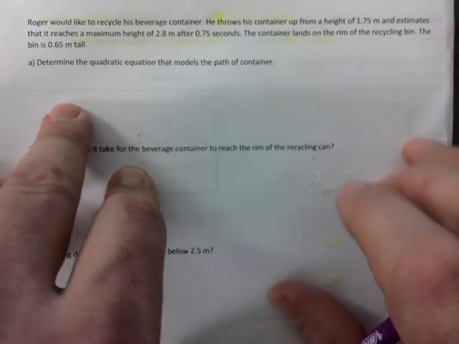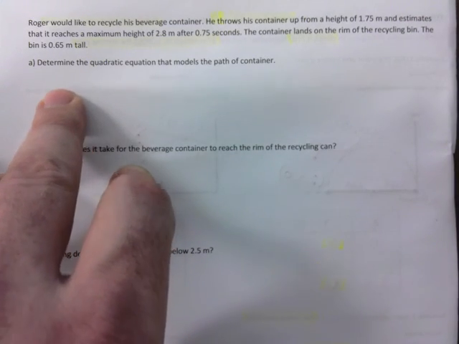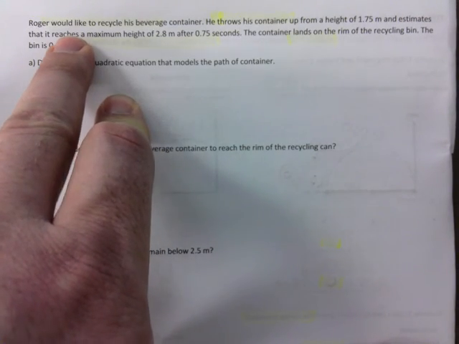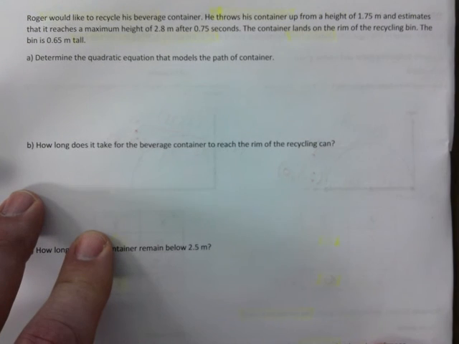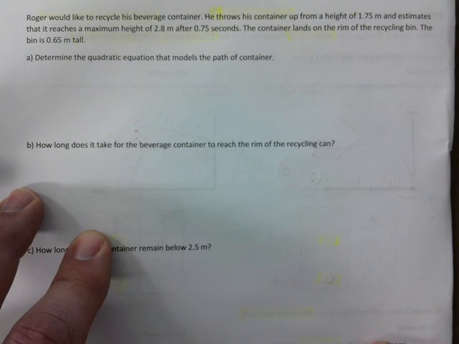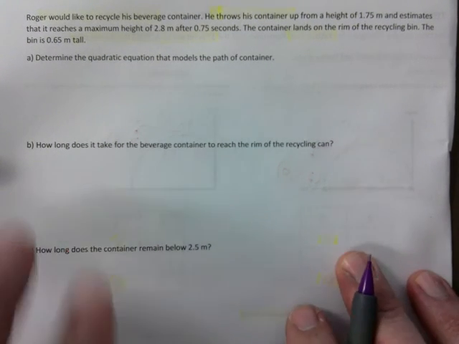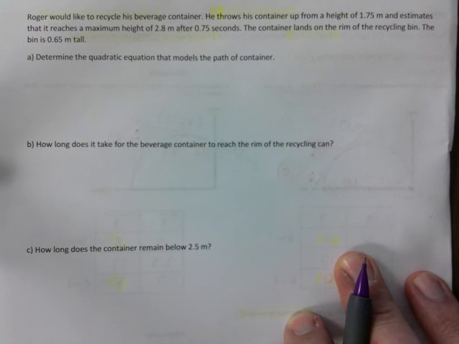Okay? So this is on page 29. Calculators ready? Don't hurt yourselves with those staples.